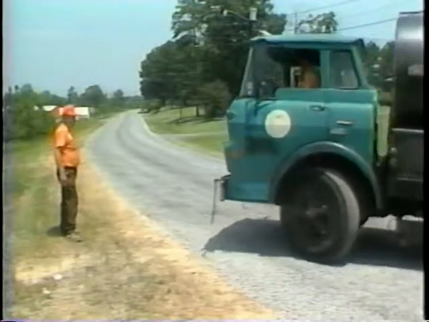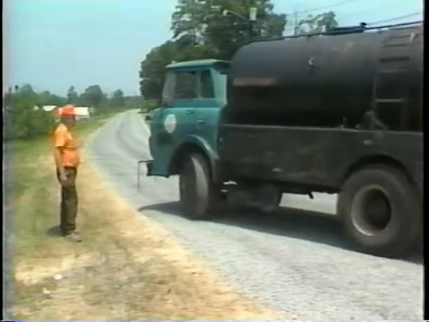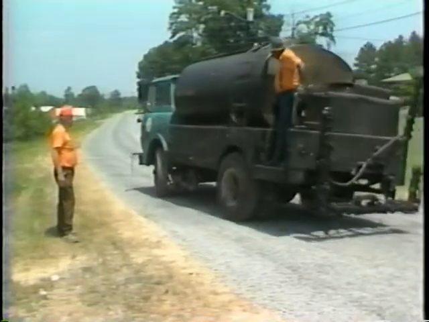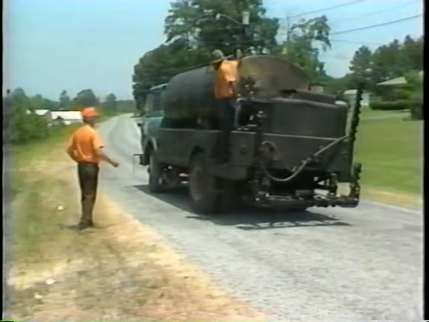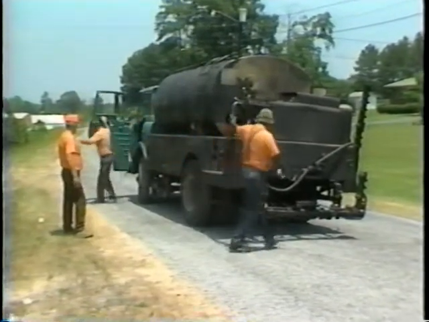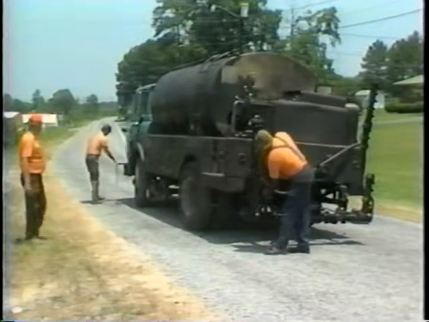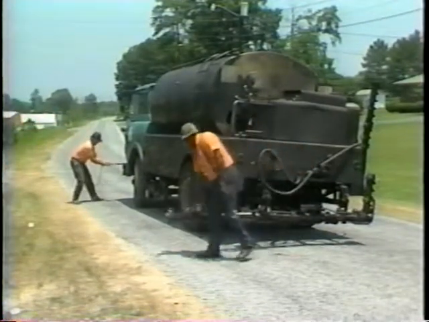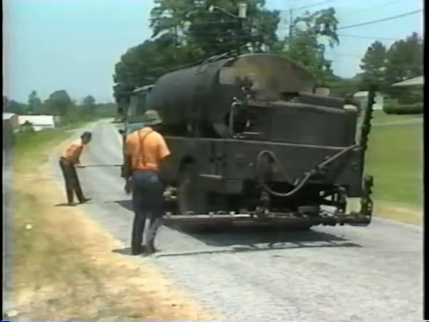Once the distributor has been adjusted to provide the proper asphalt temperature and the selected asphalt application rate, the liquid asphalt is ready to be sprayed. Position the asphalt distributor at the starting point to apply the emulsified asphalt.